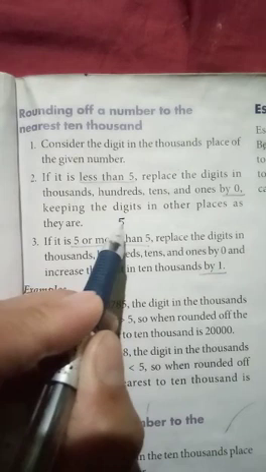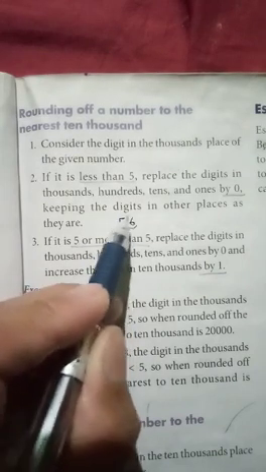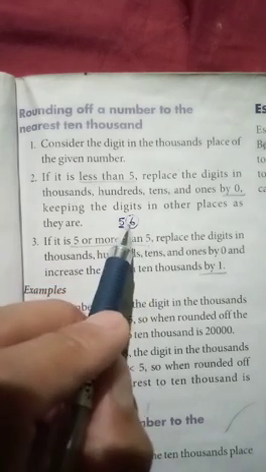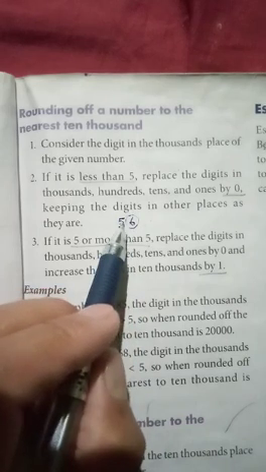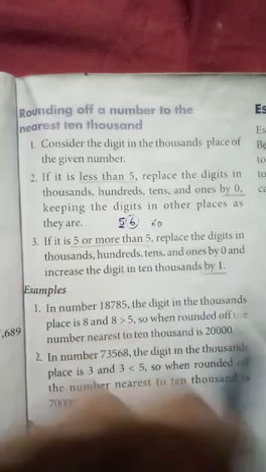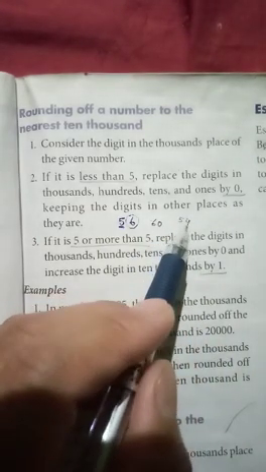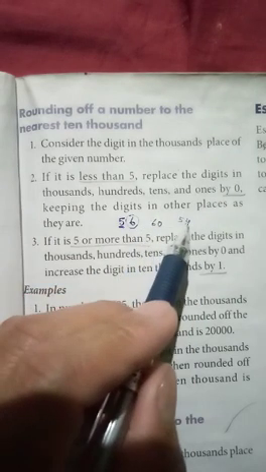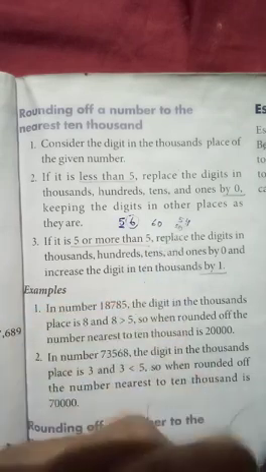Suppose I have 56. I want to round it to 10. Here you have to check this 6. Is it greater than 5 or less? Greater than 5. So in that case, what to do? I add 1 to this one. Then I remove 6. Then I can write it as 60. Then suppose you have 54. You check this 4. Is it less than 5 or more? Less than 5. So in that case, no need to add. We simply write it as 50.